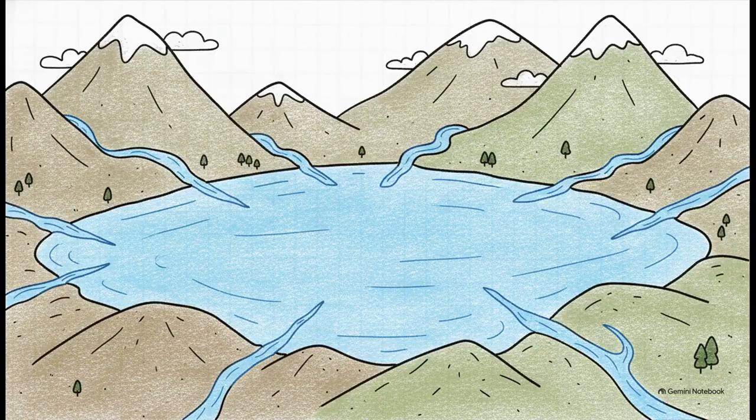Finally, let's look at the centripetal pattern. This is essentially the exact opposite of the radial pattern. Instead of flowing outward, the rivers here discharge their waters from all the surrounding higher grounds inward, ultimately pooling together to fill a central basin, a depression, or a lake.